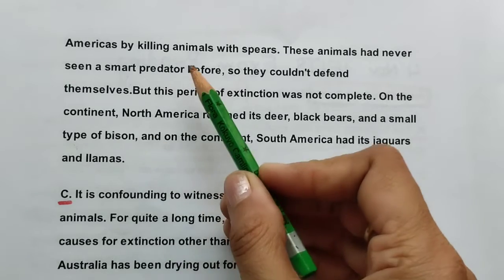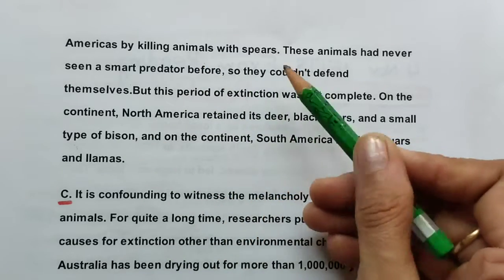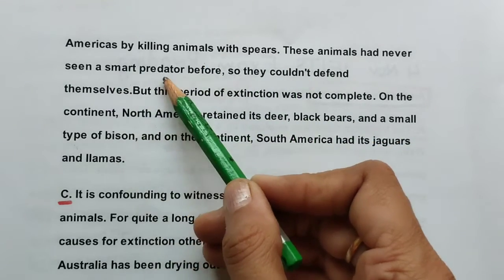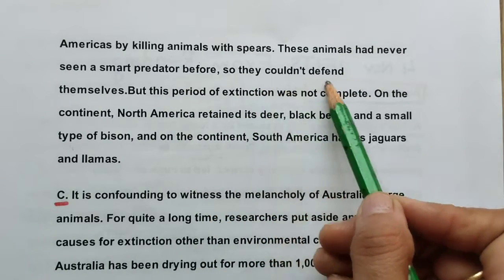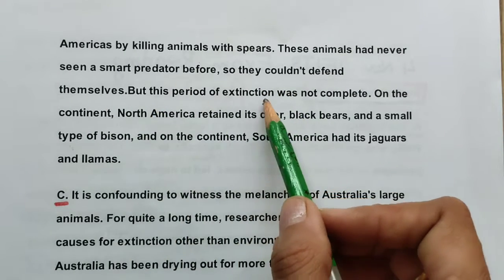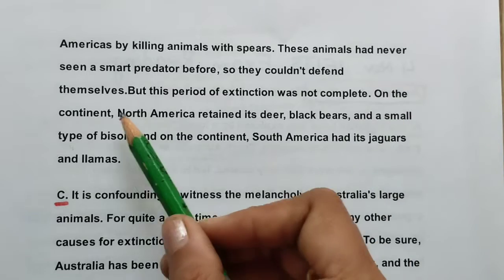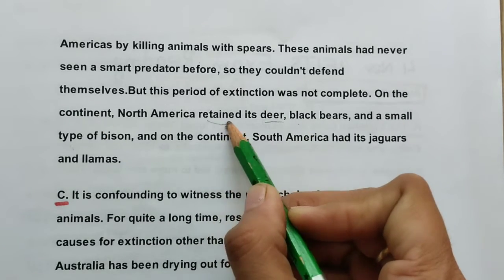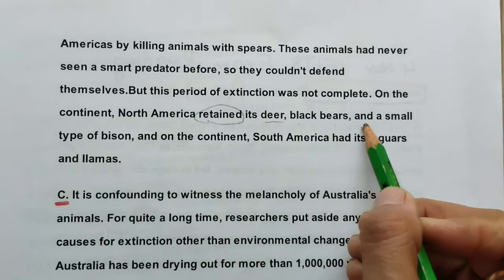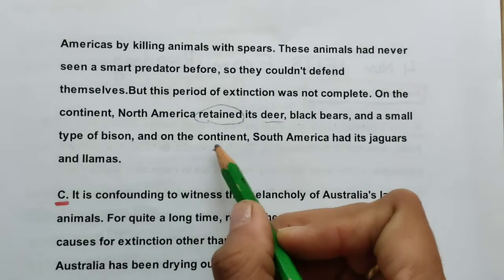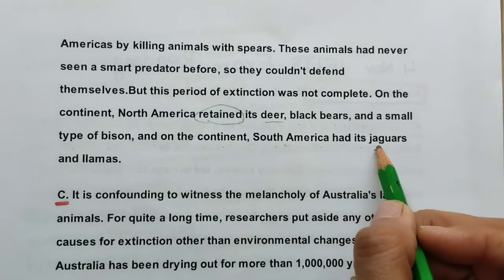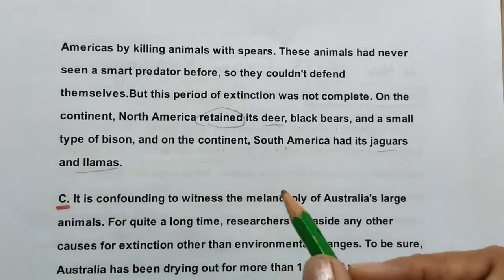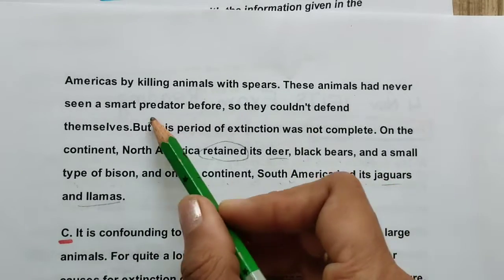So here, the Americas, by killing animals with spears. These animals had never seen a smart predator before, so they couldn't defend themselves. But this period of extinction was not complete. On the continent, North America retained its deer, black bear, and a small type of bison, and on the continent South America had its jaguar and this. So it means these animals had never.